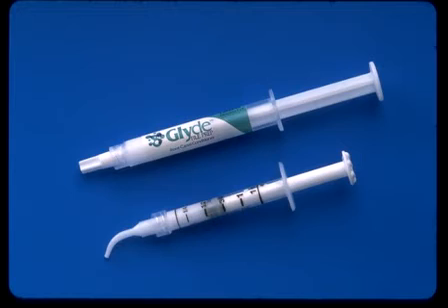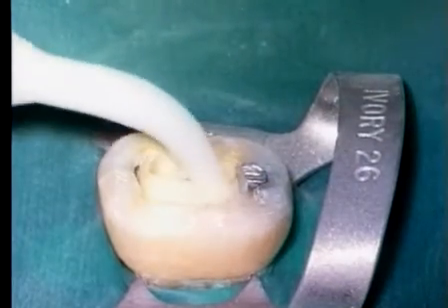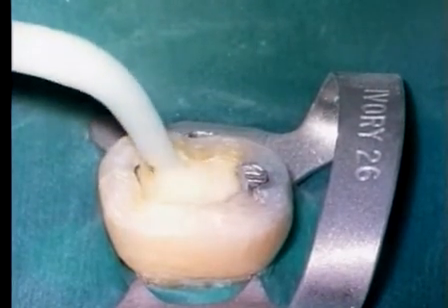The purpose of a viscous chelator is for lubrication, emulsification, and holding debris in suspension. Glide can be obtained in a preloaded syringe, and an appropriate amount is then offloaded into a small disposable syringe for single patient use. When indicated, the pulp chamber is filled brim full with the chelator.